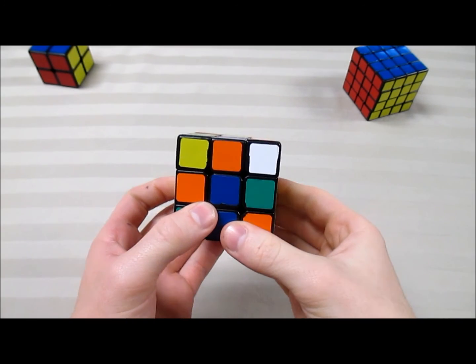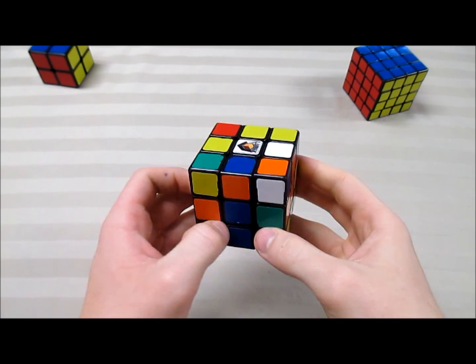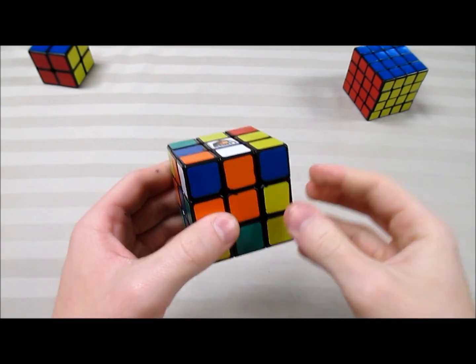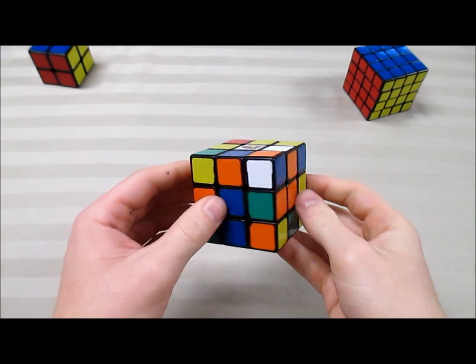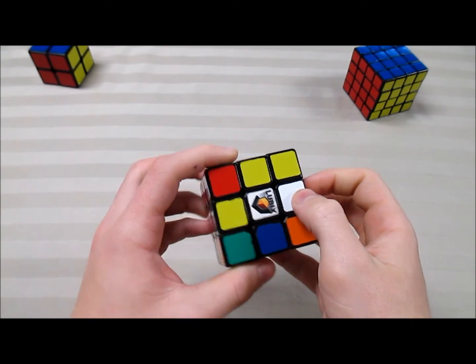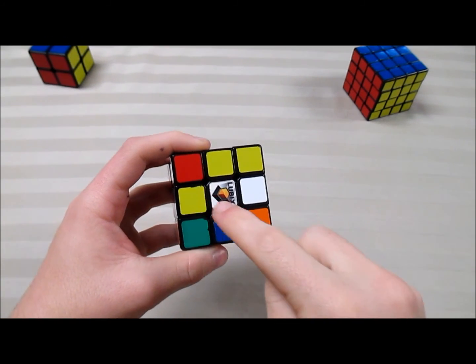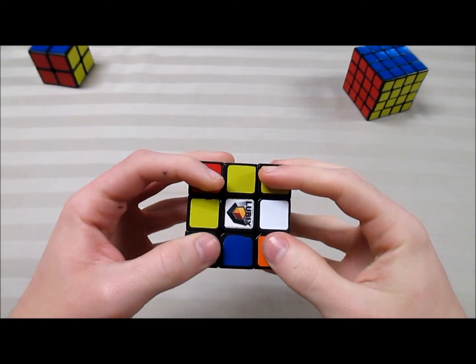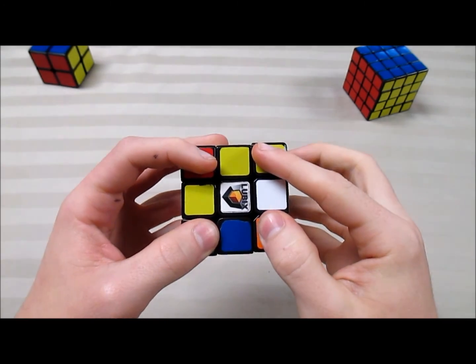Okay, so now that Shaun has taught you notation and a few other things, I'm going to take you through step by step on actually solving. So the first thing you want to do is make a cross. I'm going to start on the white side. That's what most people do. You want to make this white, this white, this white, and this white. So if you look at it like that, you'll have a cross or a plus sign.